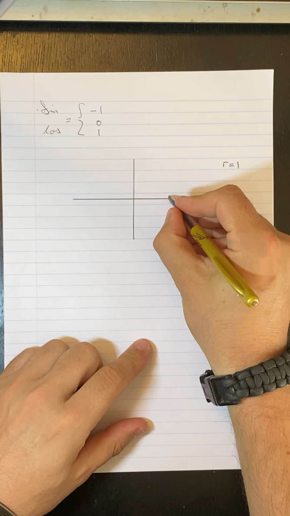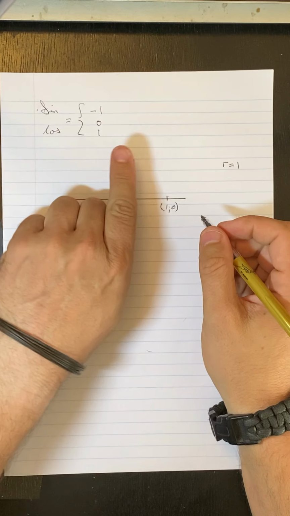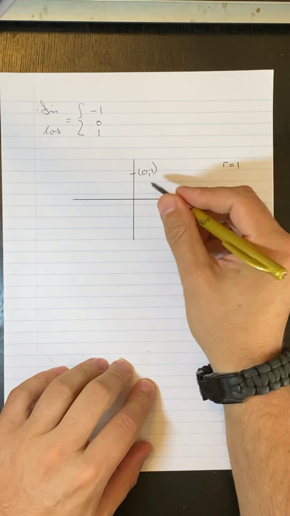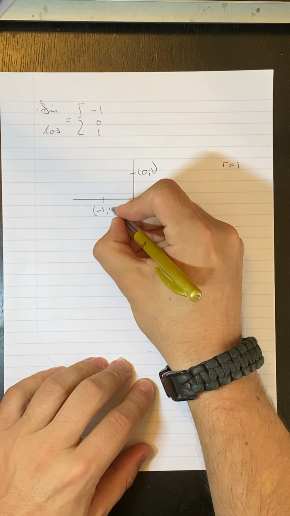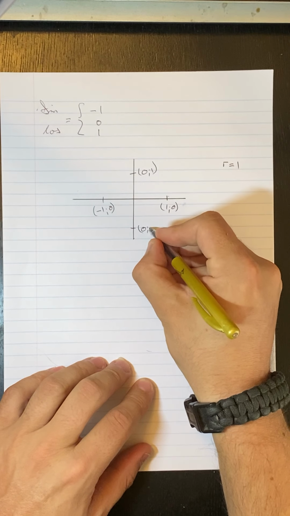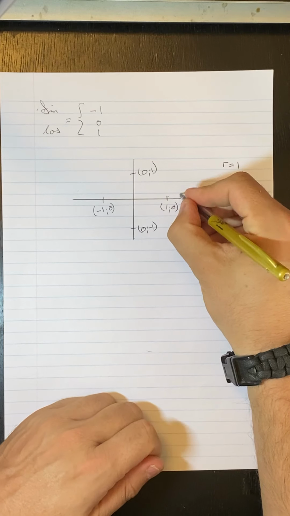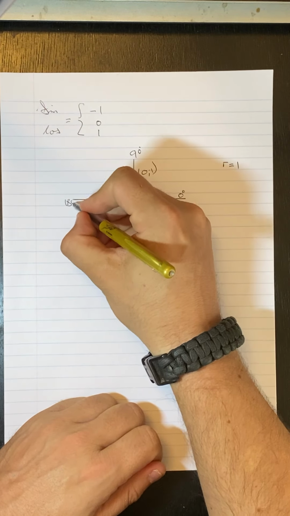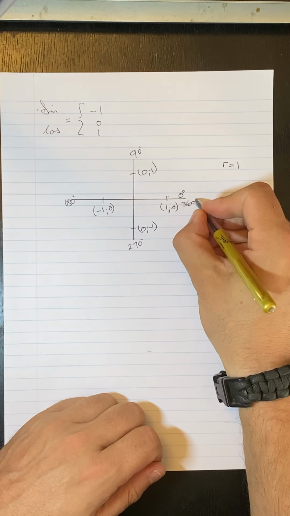So it'll cut the x-axis over here at 1, 0. If I sweep it up, it'll cut over here at 0, 1. Carry on sweeping it, and it'll cut the x-axis here at -1, 0. Sweep it, 0, -1. Okay, and there is our circle. So this would be 0 degrees, 90 degrees, 180 degrees, 270 degrees, and then back to 360.